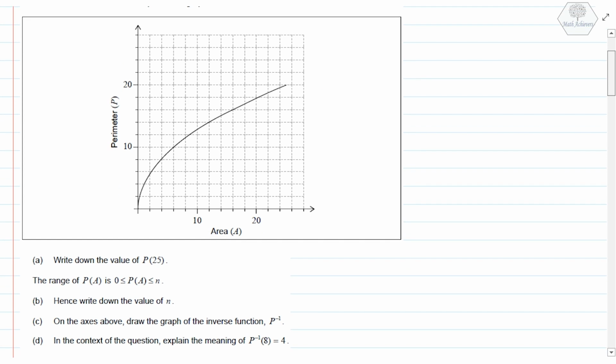Now, for part A, we need to write down the value of P of 25. It means I want the value of the perimeter when the area is 25, or the value of y when x is equal to 25.